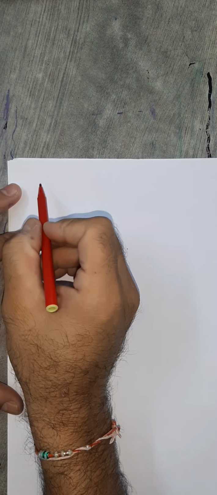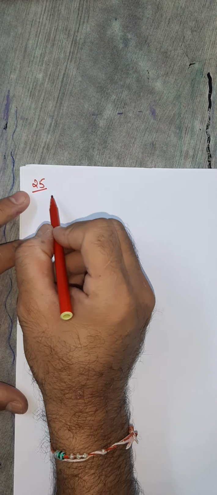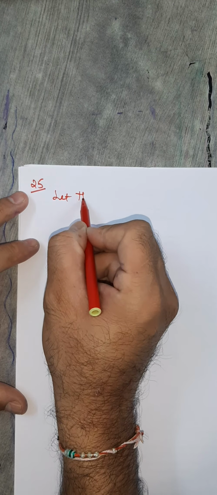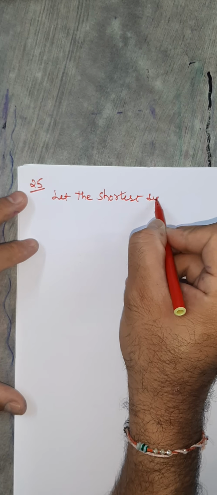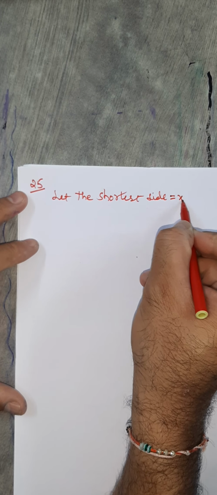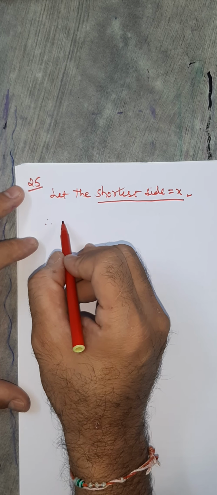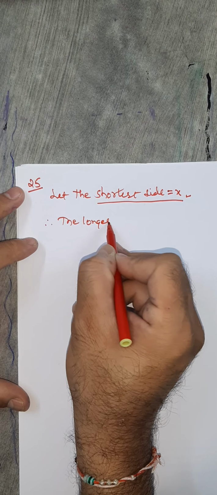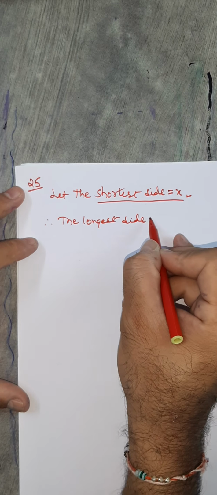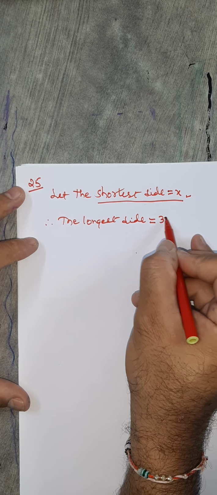The next question, 25 here. In the question, you want to find the minimum length of the shortest side, remember. So let the shortest side equal x, because this is asked in the question, so I've taken this as x. Therefore, if you read the question, the longest side would be 3 times the shortest one, that is 3x.